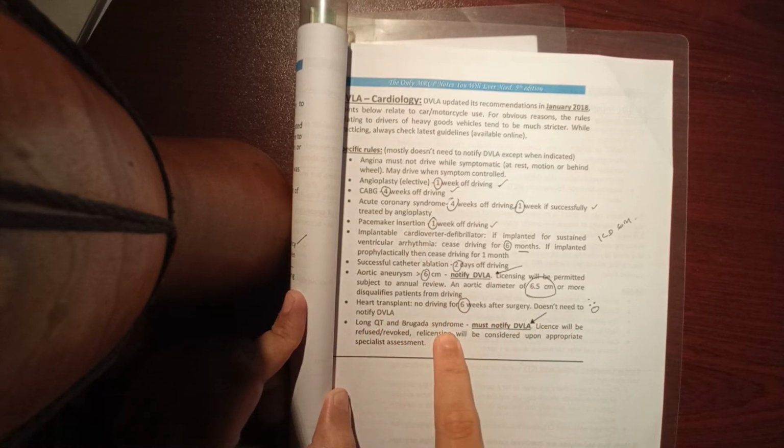Long QT and Brugada syndrome must notify DVLA. Why? License will be refused or revoked. Relicensing will be considered upon appropriate specialist assessment, because long QT may turn into something worse, like a VT.